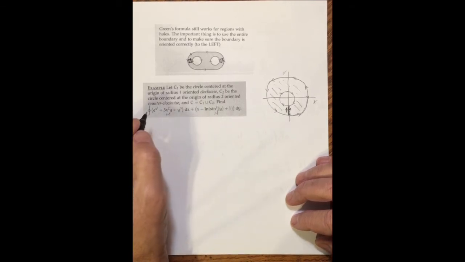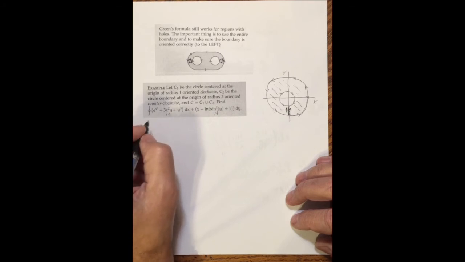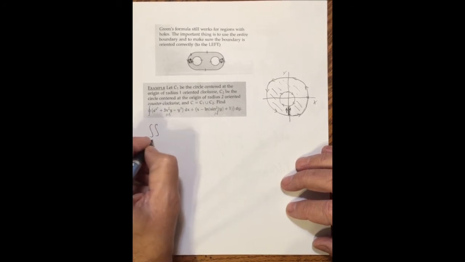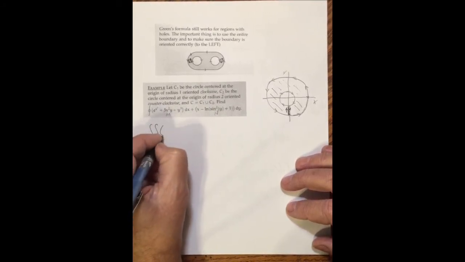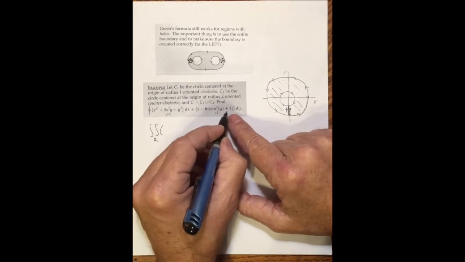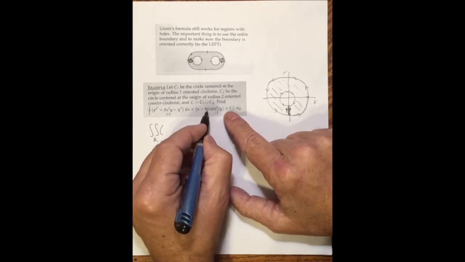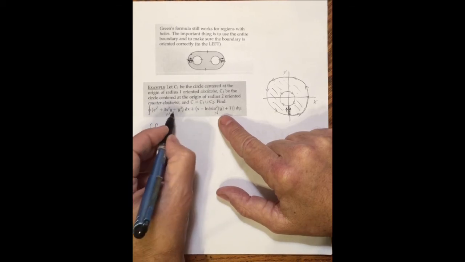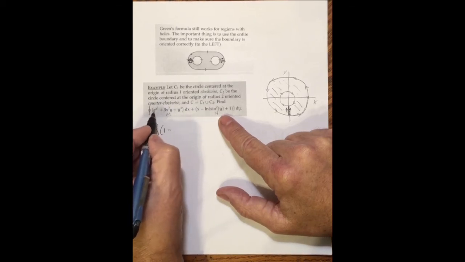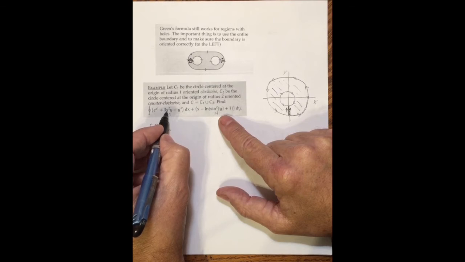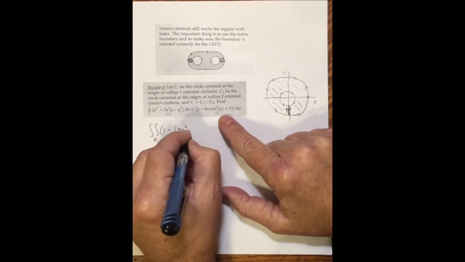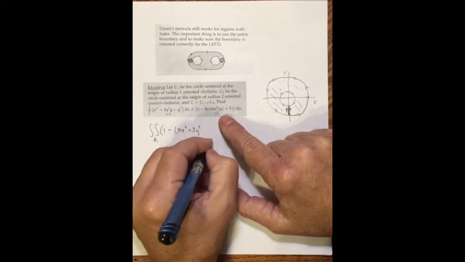Okay, now it's just like any other Green's theorem problem, and I think I'll just set this one up. We want to differentiate this with respect to x. Well, look, that's a 1, so that's 0. That's ugly as all get out, but there's no x's. So we just get a 1 here. Minus, then, I want to differentiate this with respect to y. Well, that's 0. I'll get a 3x squared, and then plus a 3y squared.